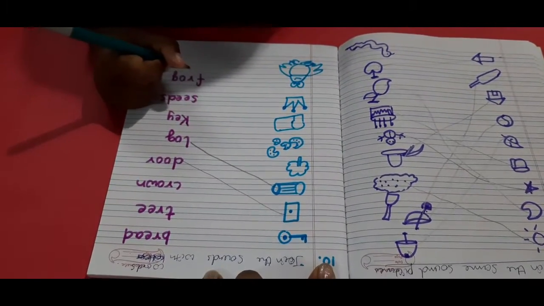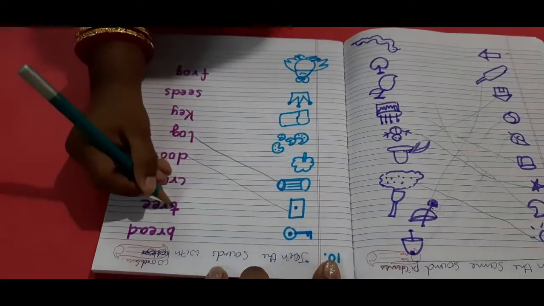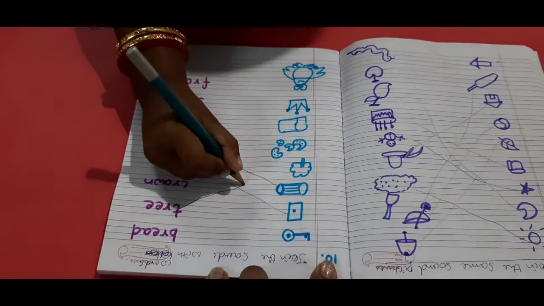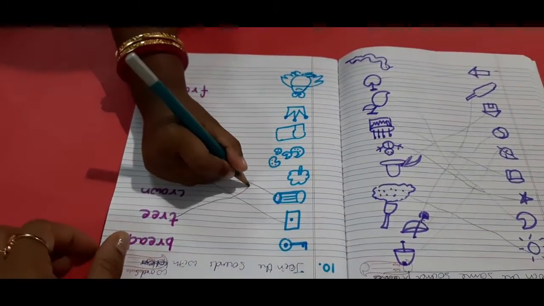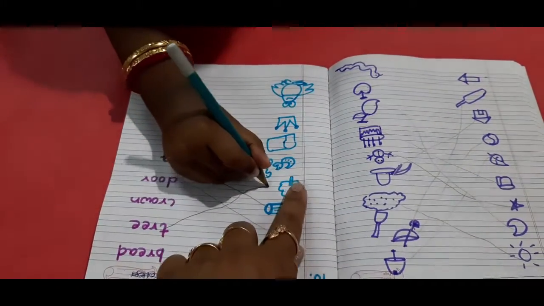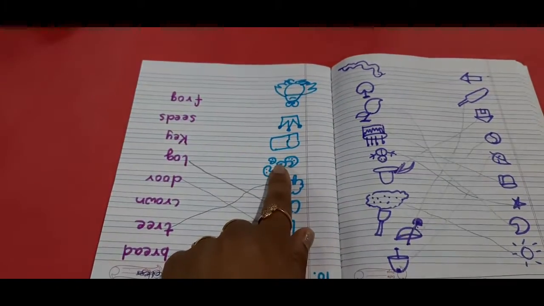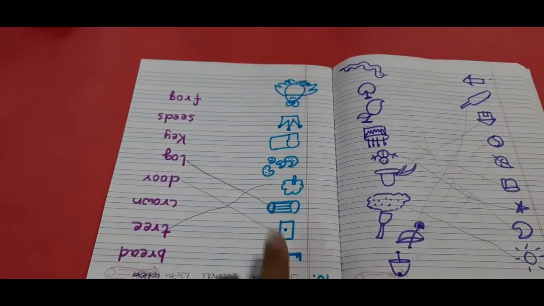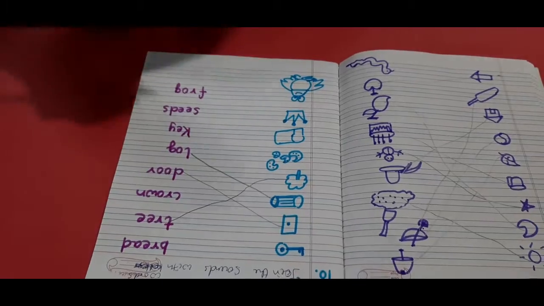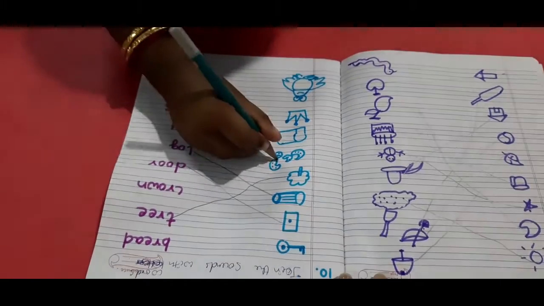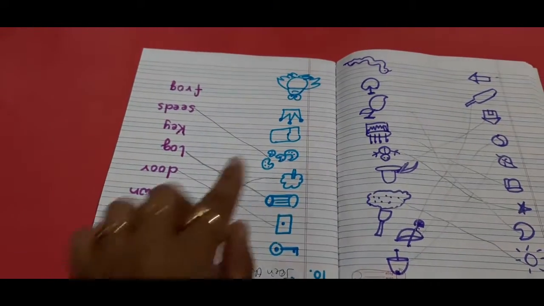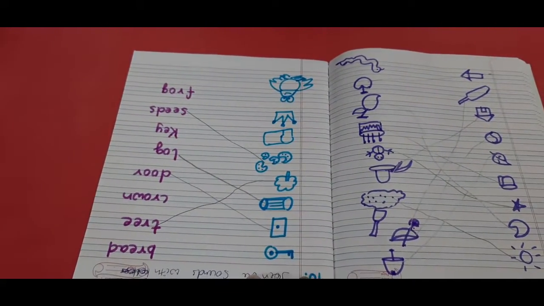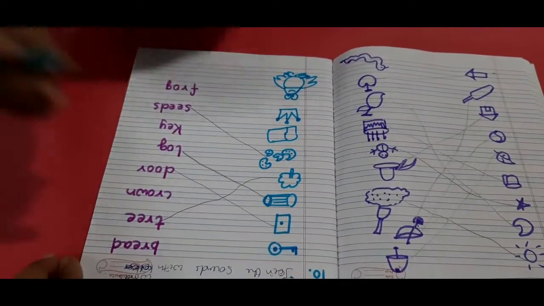That is F. Very good. So here the child has to see the picture and join the words. Although they don't know the word, they can join it. Yeah, here. Done. Now what is this? Seeds. Very good. So seeds. Very good. Next one. This one is bread. Very good. Bread.